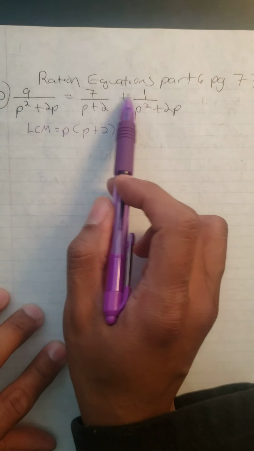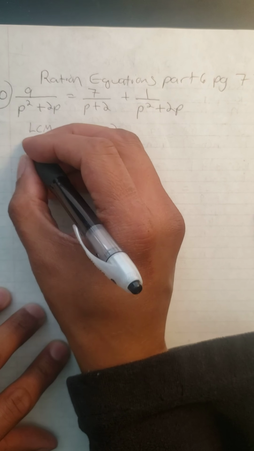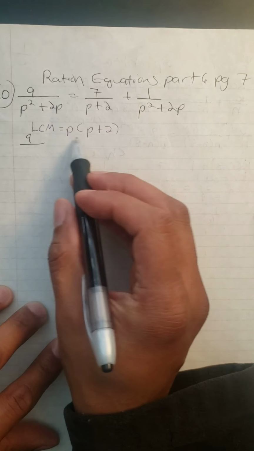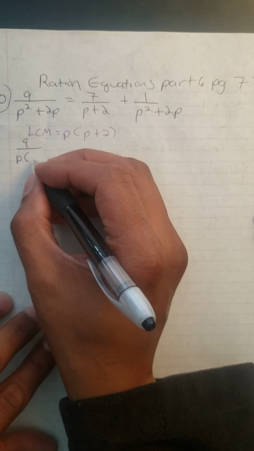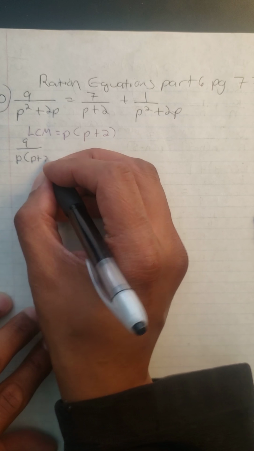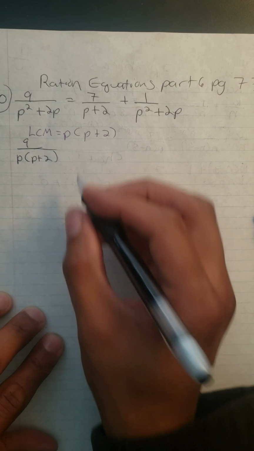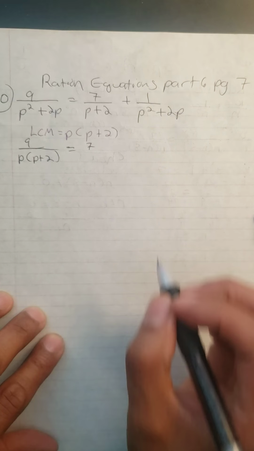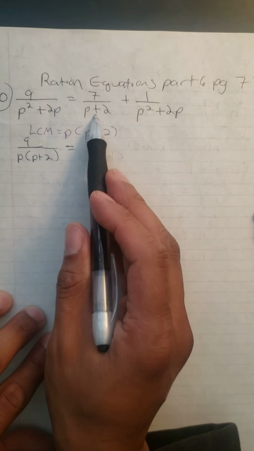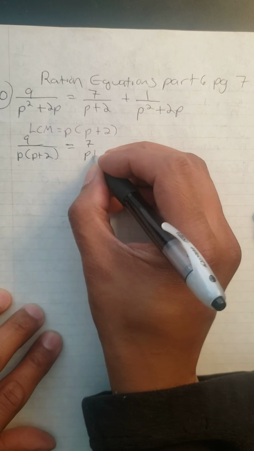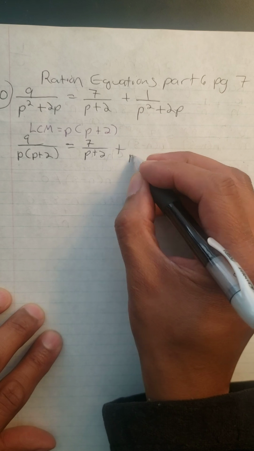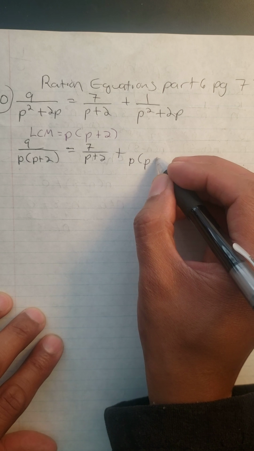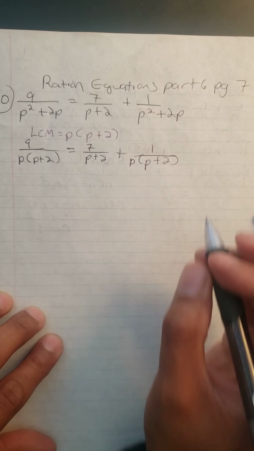I'm just going to rewrite this. Let's say 9, and I'm going to write my LCM, so it'll be P times the quantity P plus 2, is equal to 7 divided by the same thing here, which is P plus 2. This one I factor out a P, so I'm left with P times quantity P plus 2 for the 1.